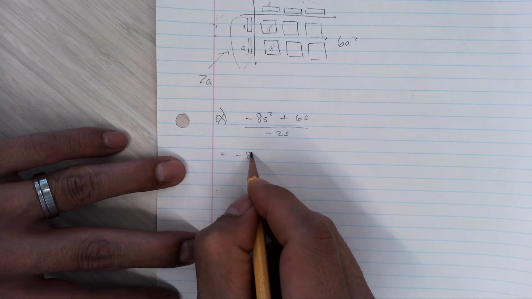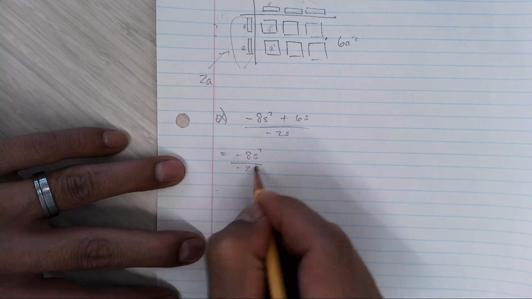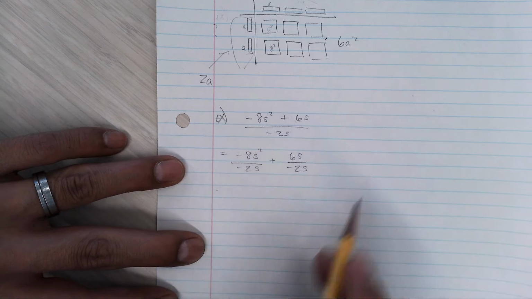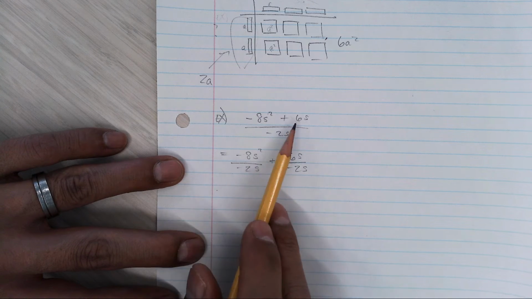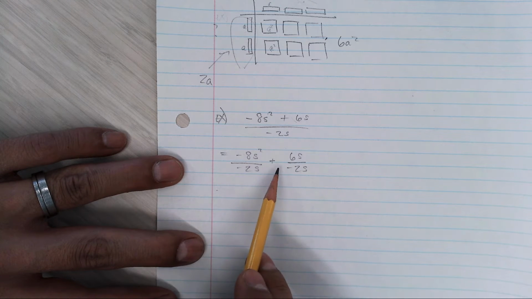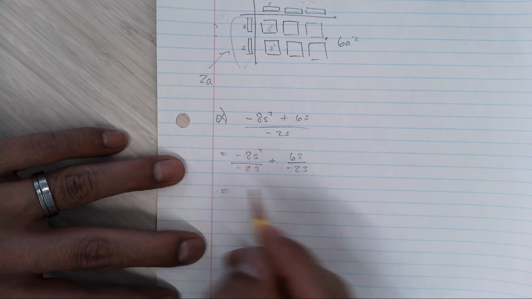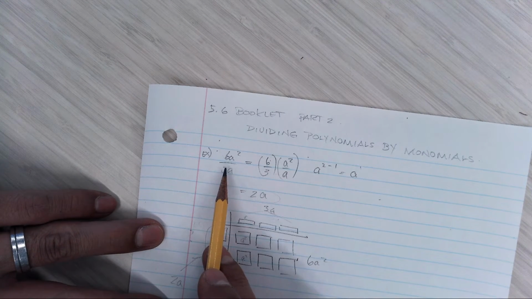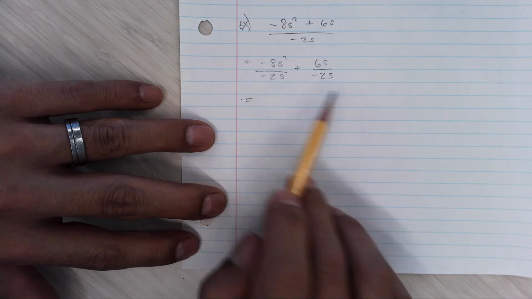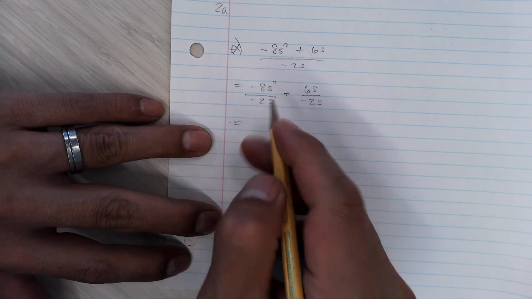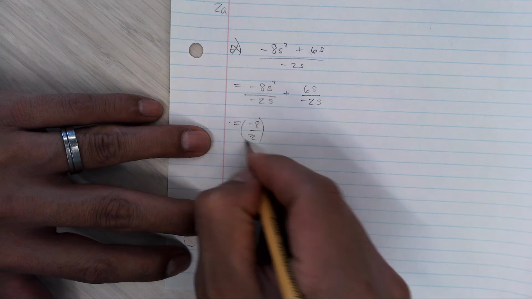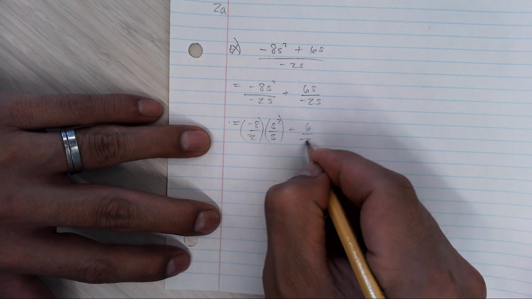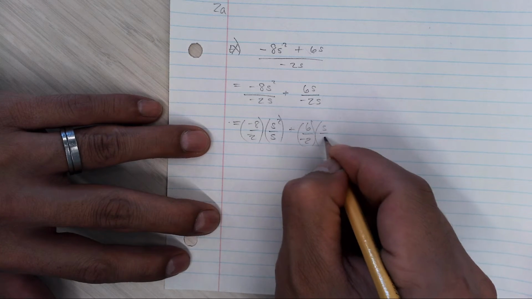Negative 8s squared divided by negative 2s, plus 6s divided by negative 2s. You see how I've taken each one of them, split them up, and divided both of them by negative 2s? Okay, so now we're going to do our division for each of these, just like what we did up here, except we're doing this two times. So negative 8 divided by negative 2 here, with an s squared divided by s here, plus 6 divided by negative 2 here, and an s divided by s.